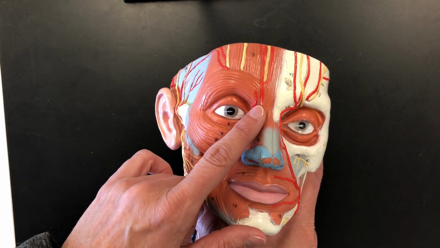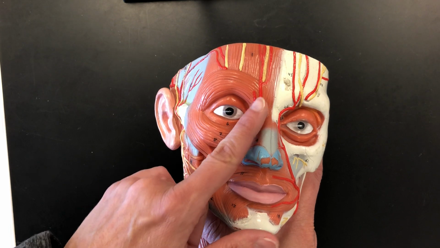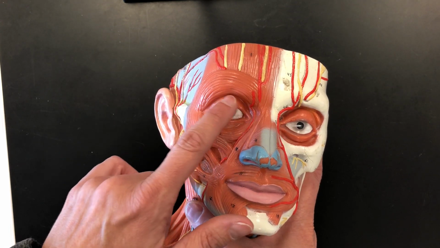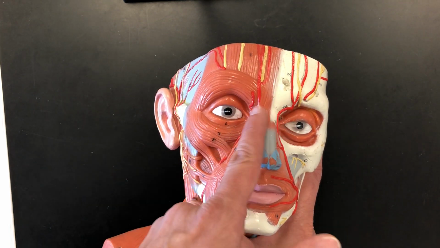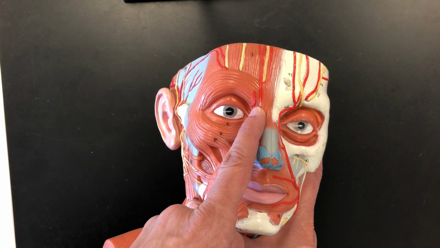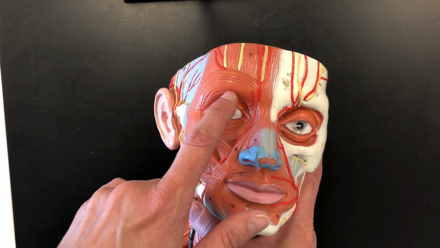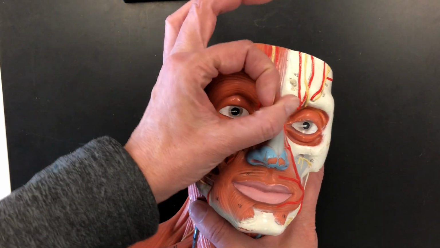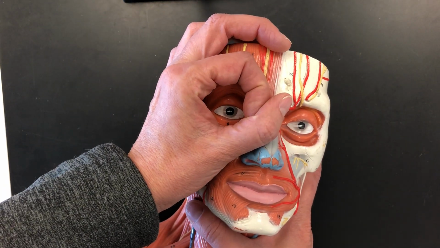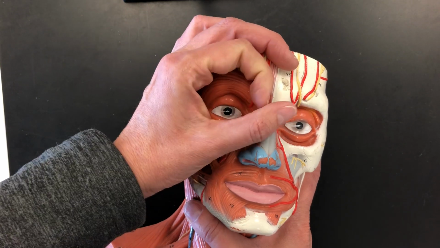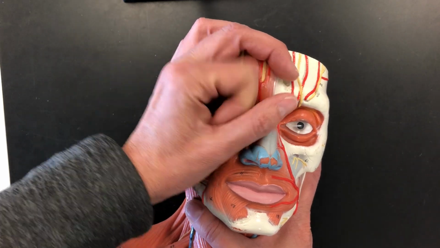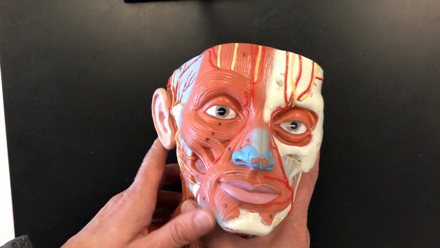This originates on the medial margin of the orbit. So here's your orbit, your eye socket basically. Medial margin is going to be towards the midline. And then it inserts on the skin around the eyelid. Again, there's not any skin on this model, but you can imagine this. It's like a sphincter muscle that when it contracts, it's going to close the eye, right? So that's your orbicularis oculi, which blinks or closes the eye.